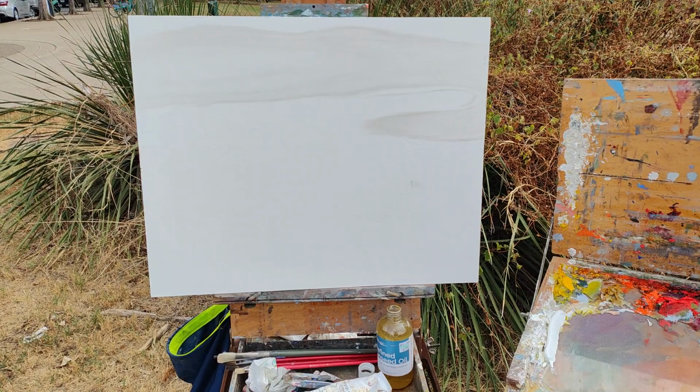Kind of going for an approach of back to front. Okay, just come back over. Kind of want to interject some orange within these shadows.